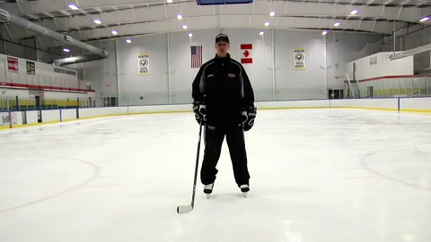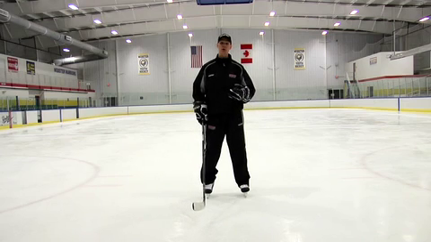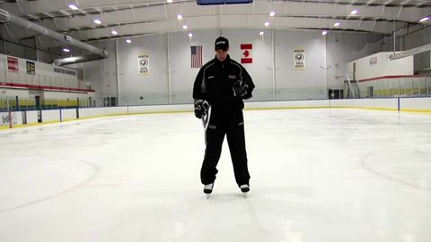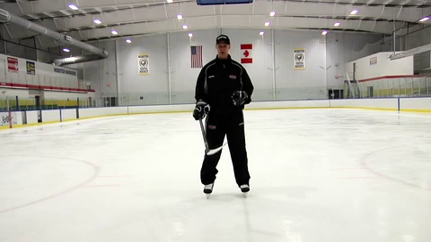Now, there's also something else that some people call a flat edge, which is not true. There is the flat of the skates. It's not an edge. That's being right on top of the skate.